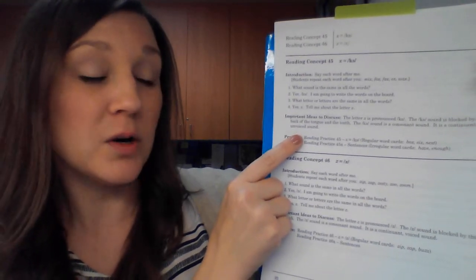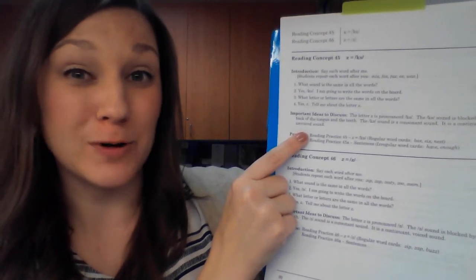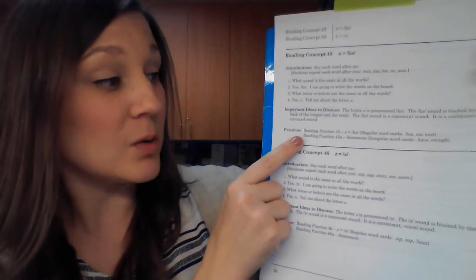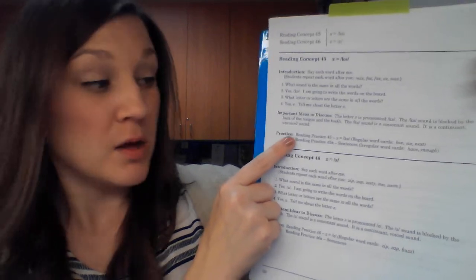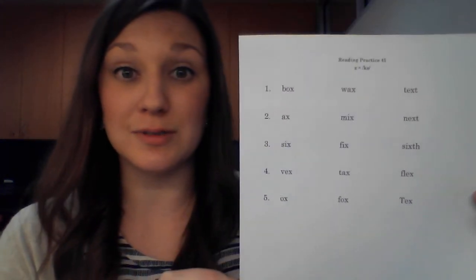Practice 45, which is word lists. That's what we're going to be focusing on today, word lists. And also practice 45A, which is sentences, and we'll explore that in a different video. So going back to reading practice 45, I'll need to look in my manual in order to plan that, and then I'll have to have a copy of the reading practice page for every student.